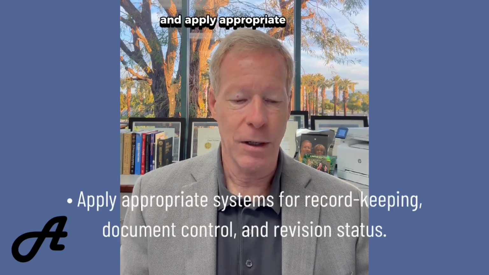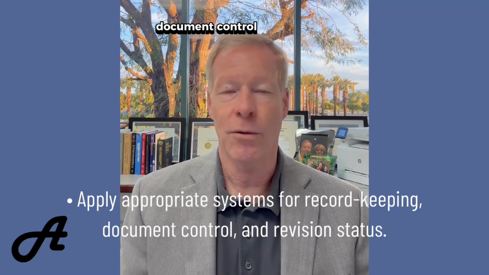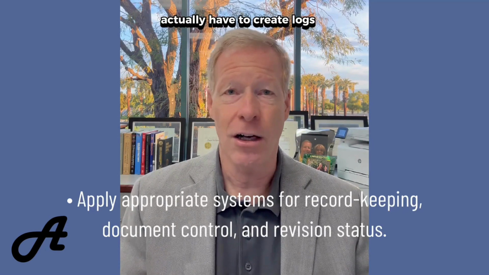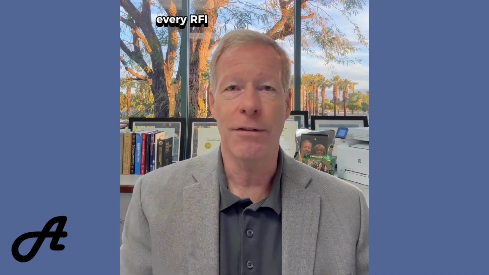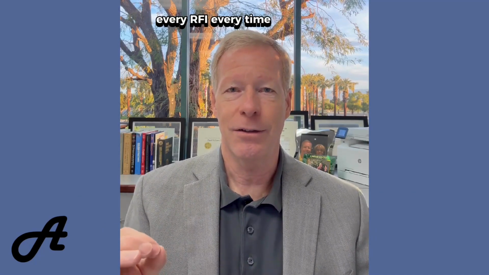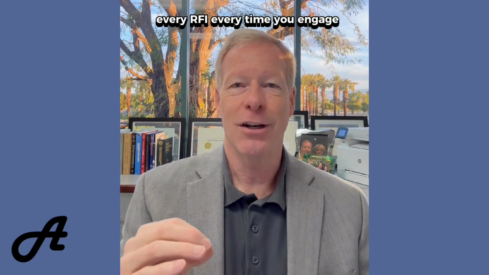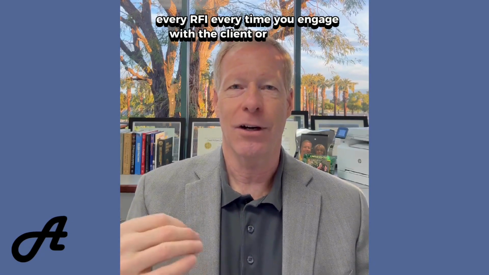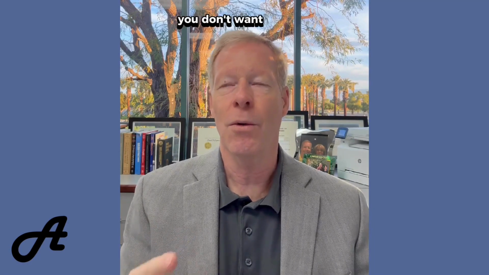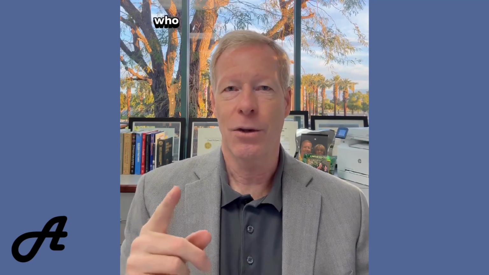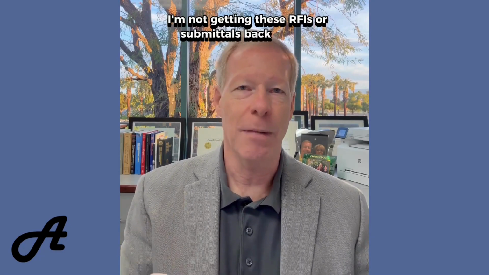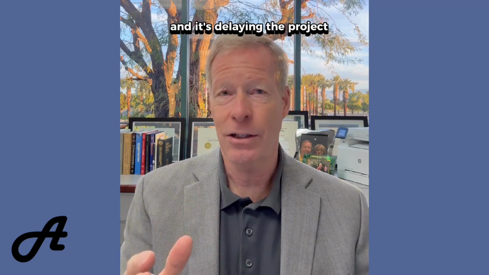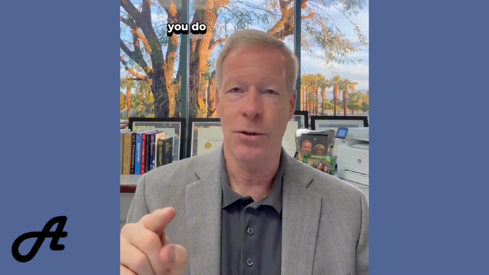And apply appropriate systems for record keeping, document control, and revision status. You actually have to create logs for every submittal, every RFI, every time you engage with the client or contractor. Keep notes, keep logs. Record keeping is very important. You don't want to be the architect who the contractor points to and says, I'm not getting these RFIs or submittals back on time, and it's delaying the project. The architect is delaying the project. You do not want to hear that.